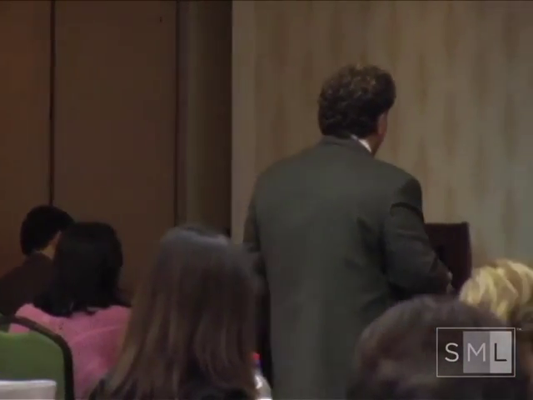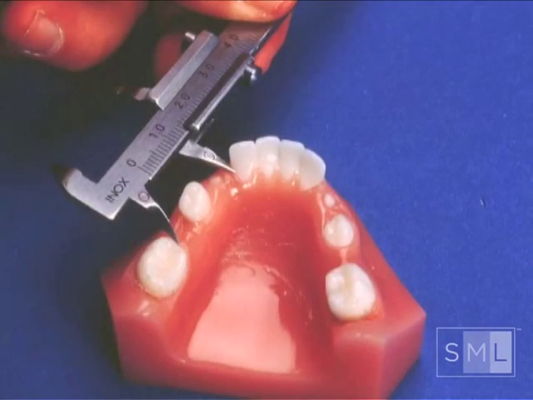Okay. So you sum it up, add the 4, then you actually measure and compare. So if you measure from the distal of the lateral to the mesial of the molar, you compare. And if you have enough space, you're good to put a space maintainer in. If you don't have enough space, then you have to decide what you're going to do.